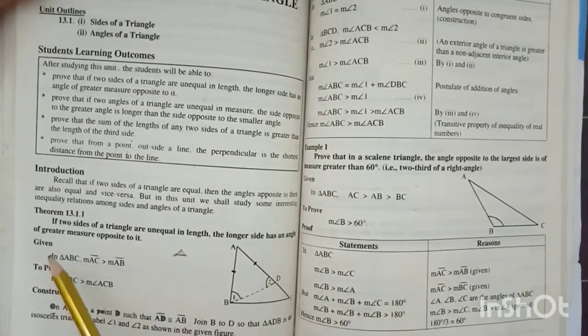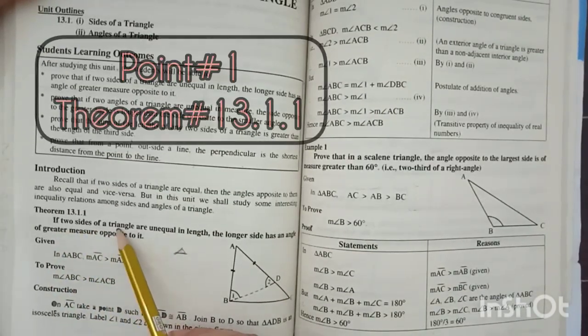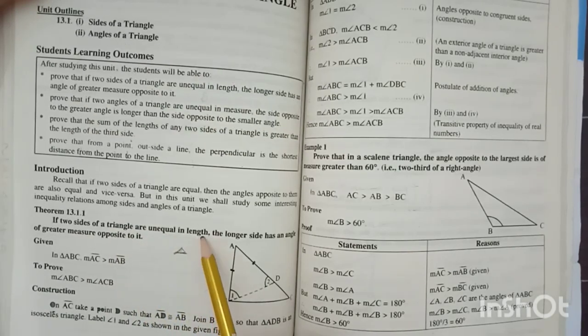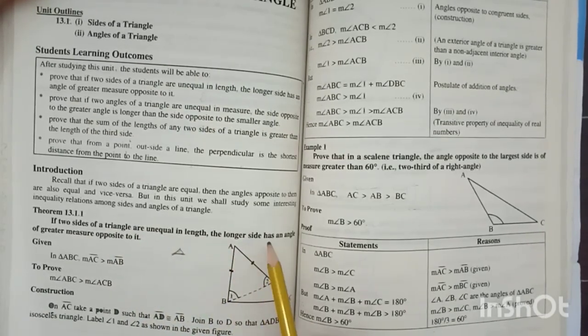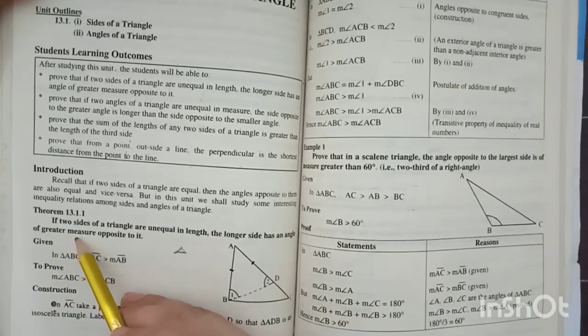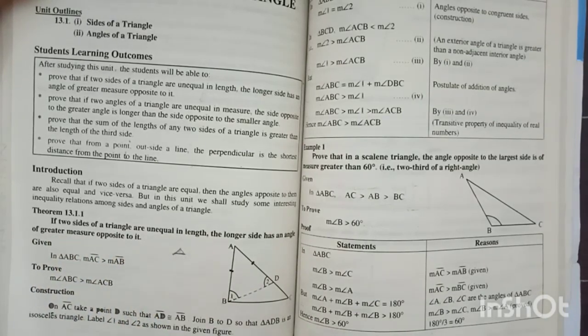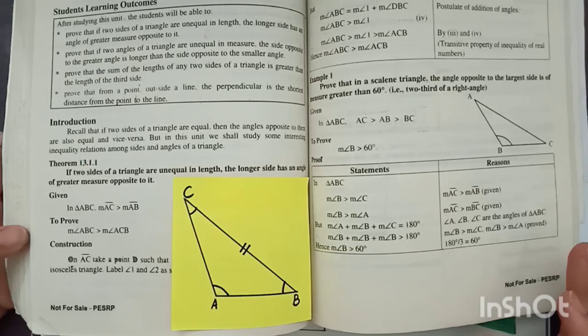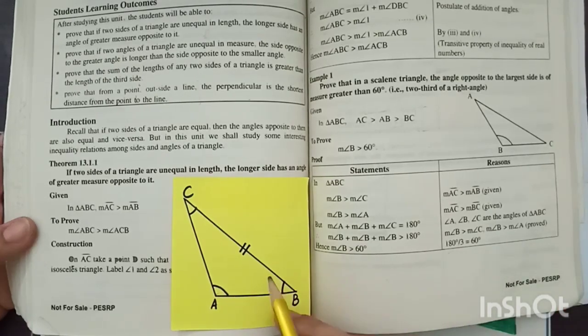My first point is, if two sides of a triangle are unequal in length, the longer side has an angle of greater measure opposite to it. Now I will explain this point through a diagram.